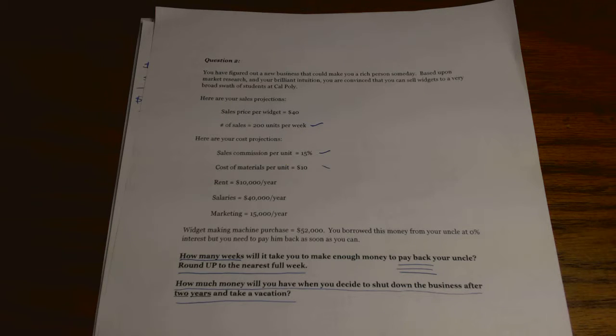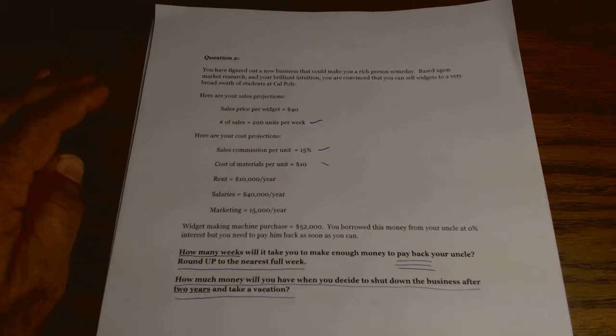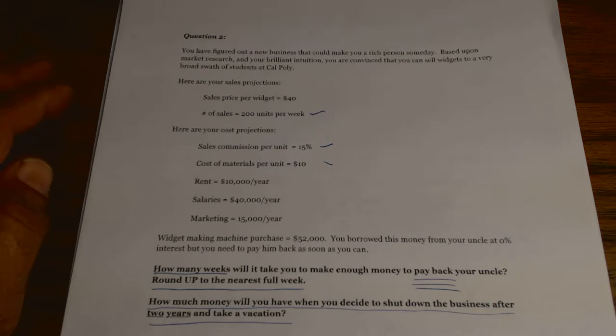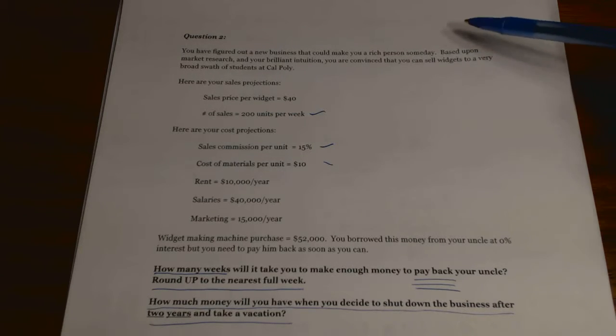Okay, so this is Business 436 Unit Economics Quiz question number 2. And again, read these so that we can go through these fairly quick. Okay, so the question is just basically you figured out a new business which will make you a rich person.